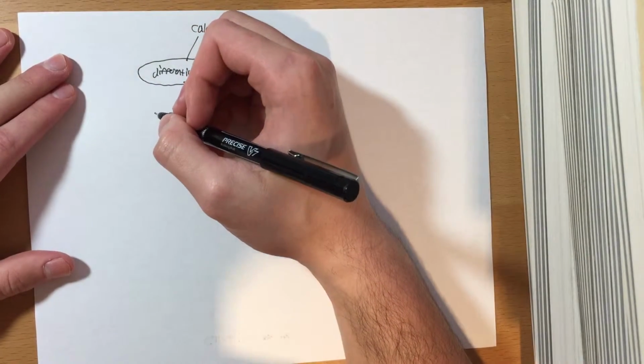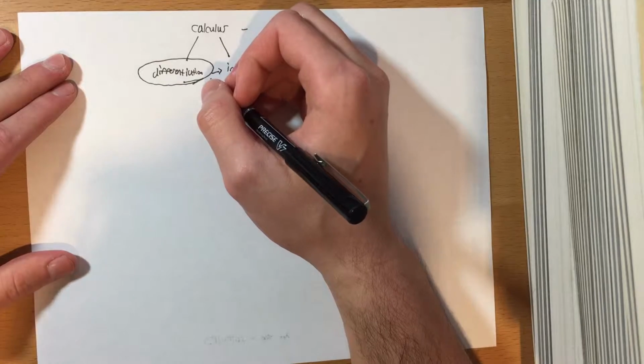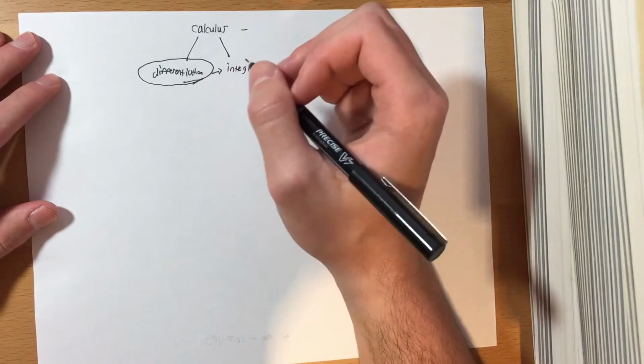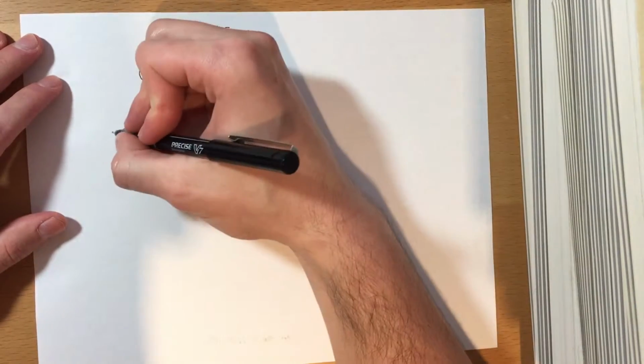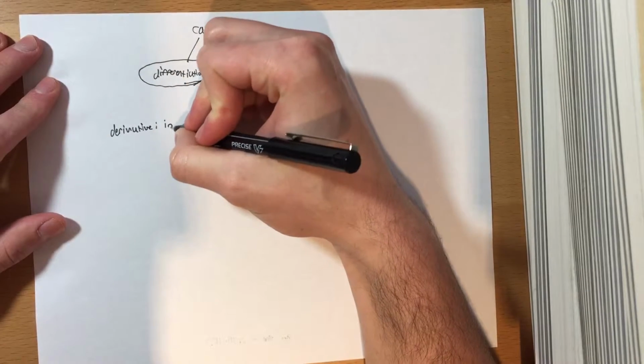So let's get down to it. What is differentiation? Differentiation is finding a derivative, and if you're not familiar with calculus, that might not make a lot of sense either, but a derivative is just an instantaneous rate of change.